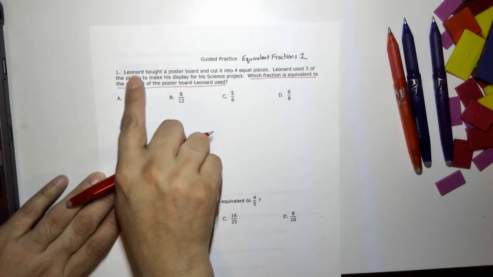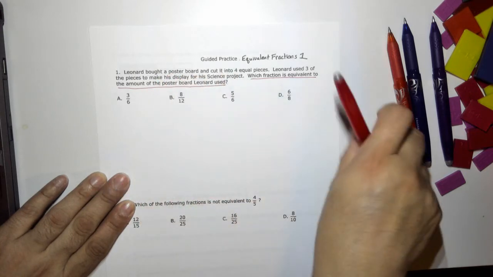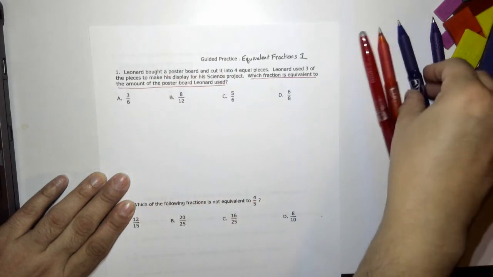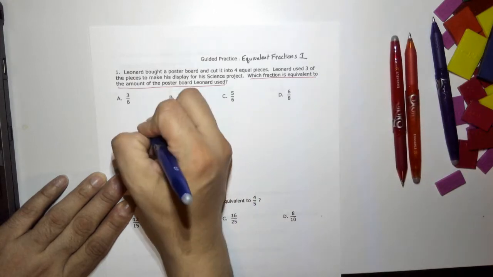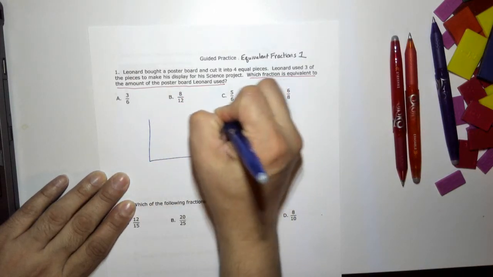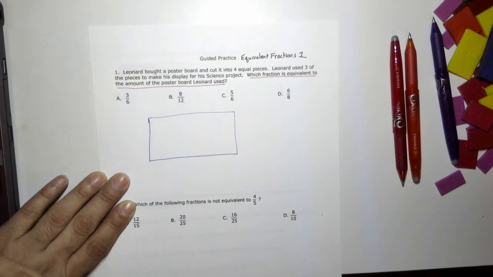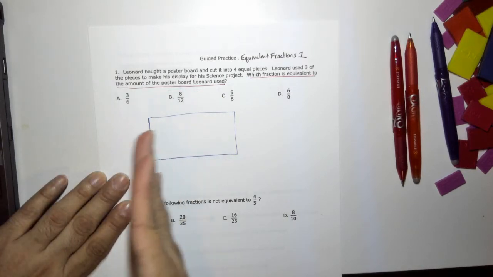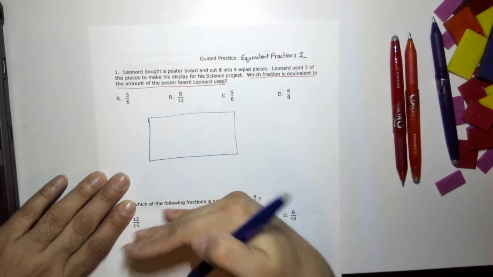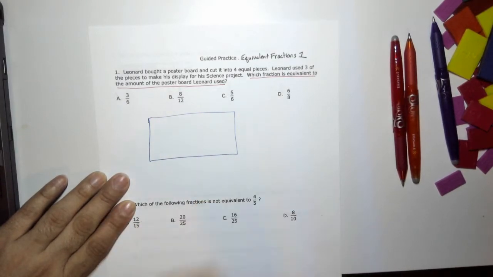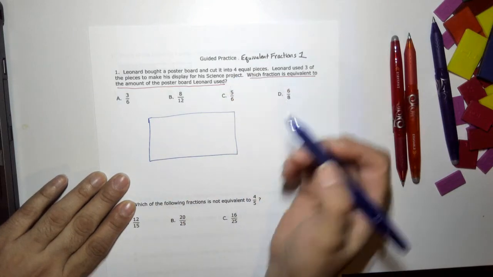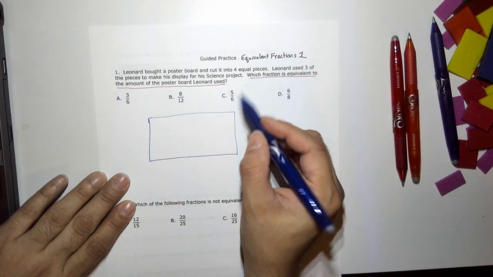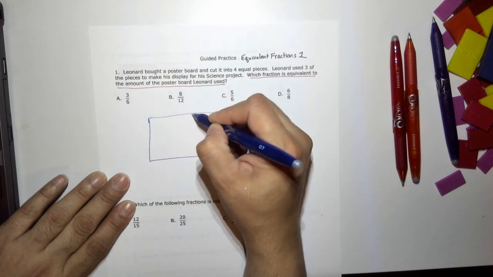Okay. First sentence. Leonard bought a poster board and cut it into 4 equal pieces. So I'm going to draw my poster board. He cut it into 4 equal pieces. When you're dealing with fractions, you're either going to cut vertically or horizontally, not both. Okay? And you'll see why in just a minute. So we have 4 equal pieces.